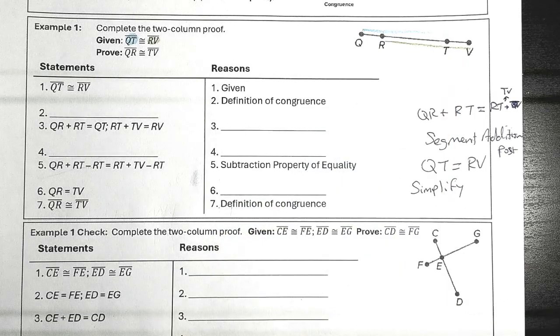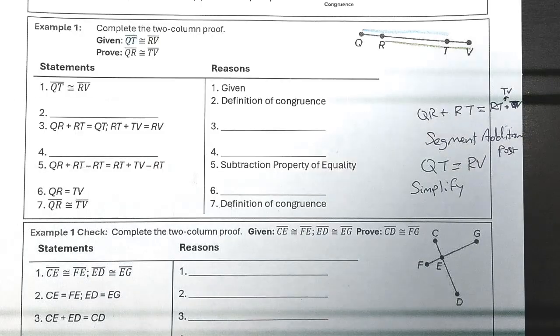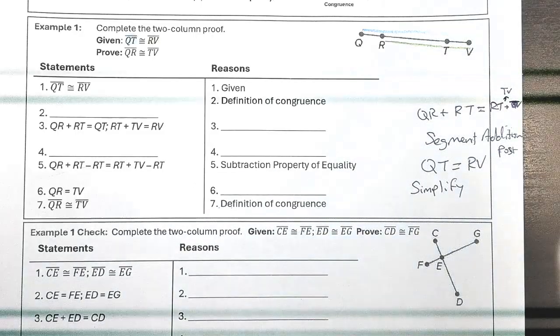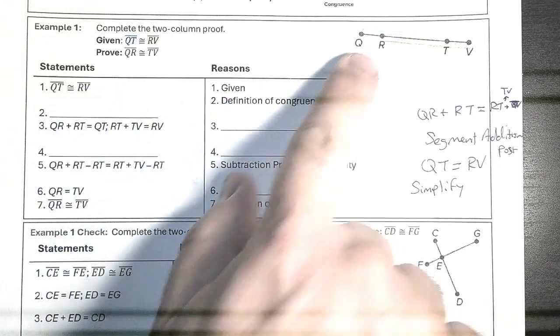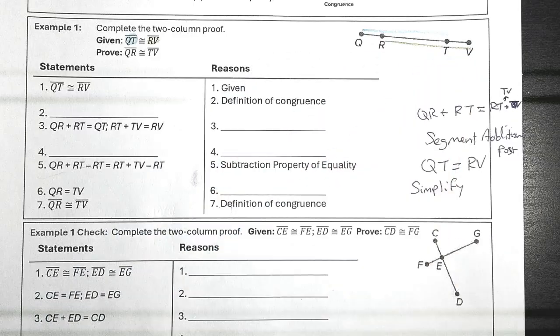Let me see if I can adjust. There you go. Well, you see the light. Sorry, lighting's weird.